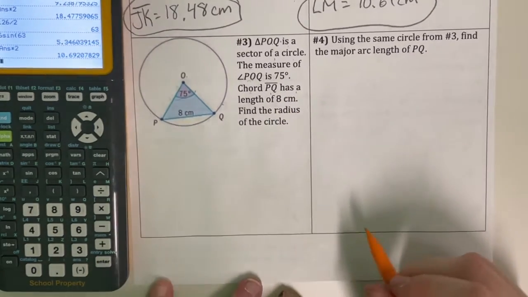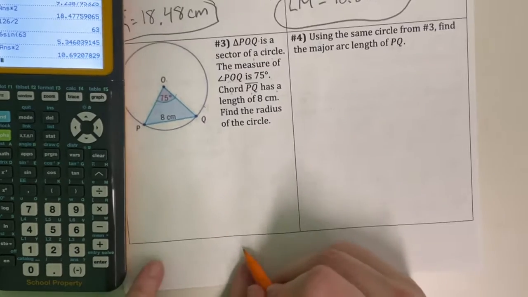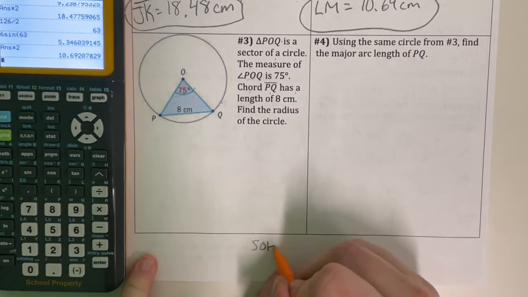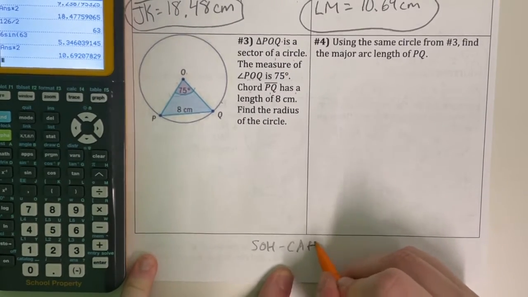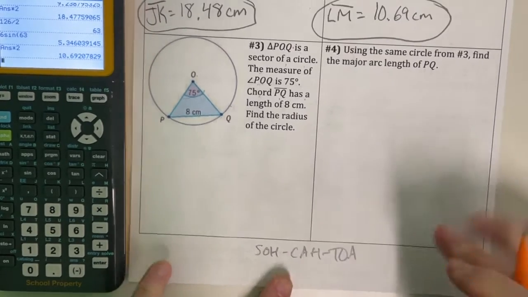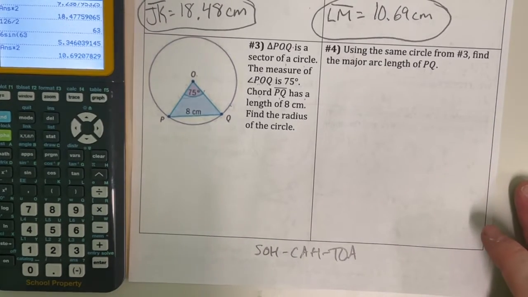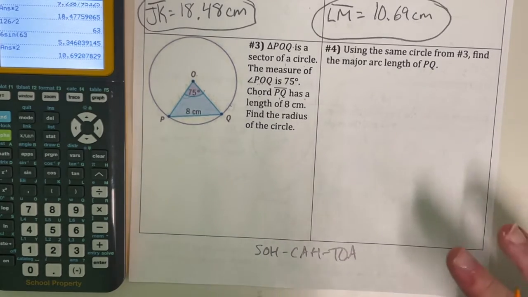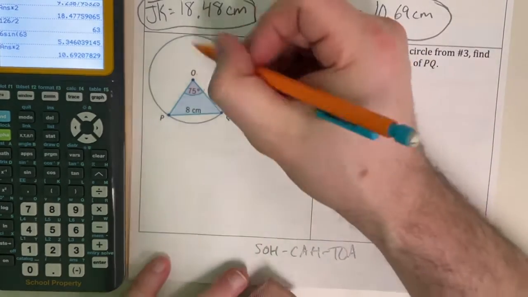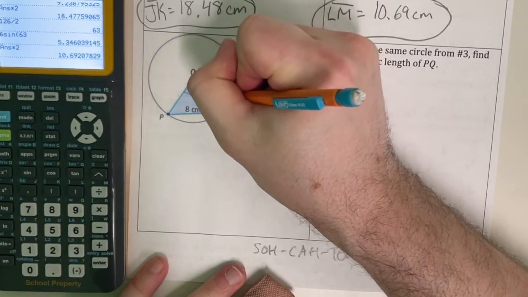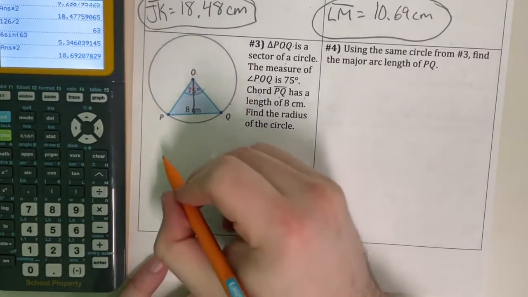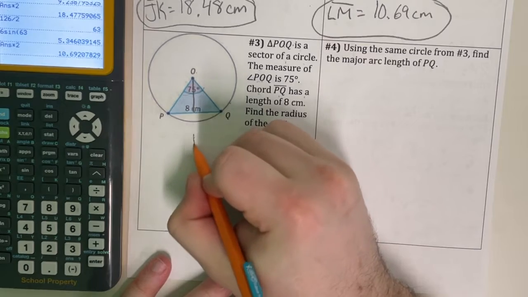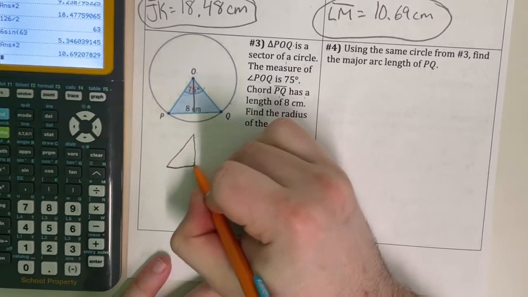So let's again have our SOHCAHTOA just in case. Let's figure out how I can do this. Well, I'm looking for the radius, and it gives me that line segment. So I'm going to make my right triangle like this. All right, I have my right triangle.